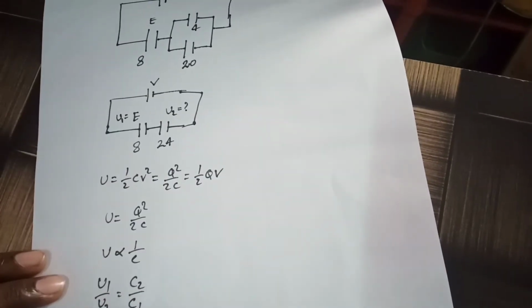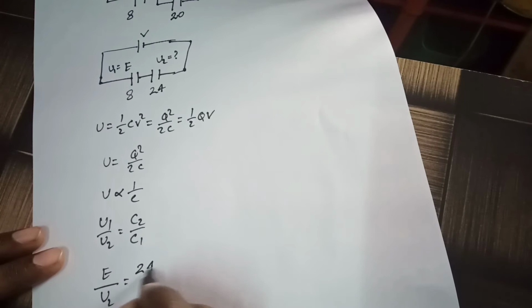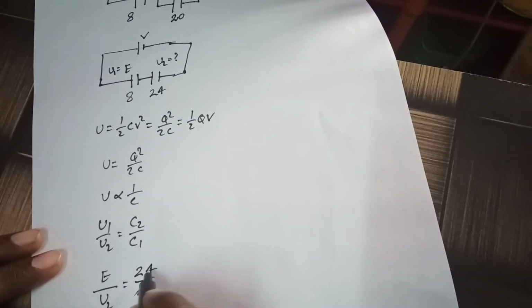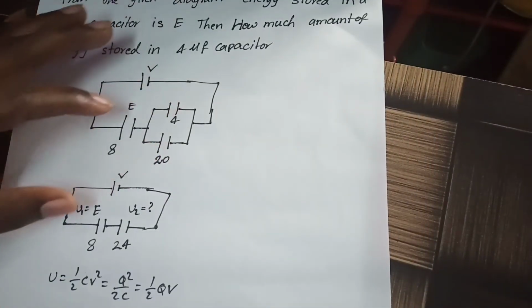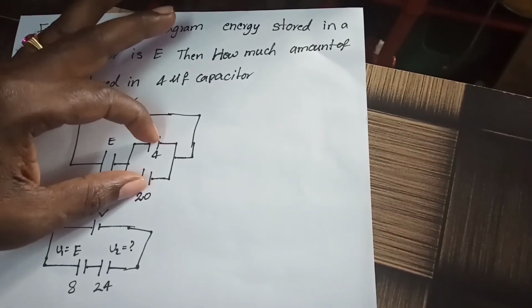So U1 by U2 is equal to 24 by 8. 8 ones are 8, 8 threes are 24, so you will get U2 equal to E by 3. So this is the total energy for these two capacitors, that is, the sum of the energy for these two capacitors is E by 3.